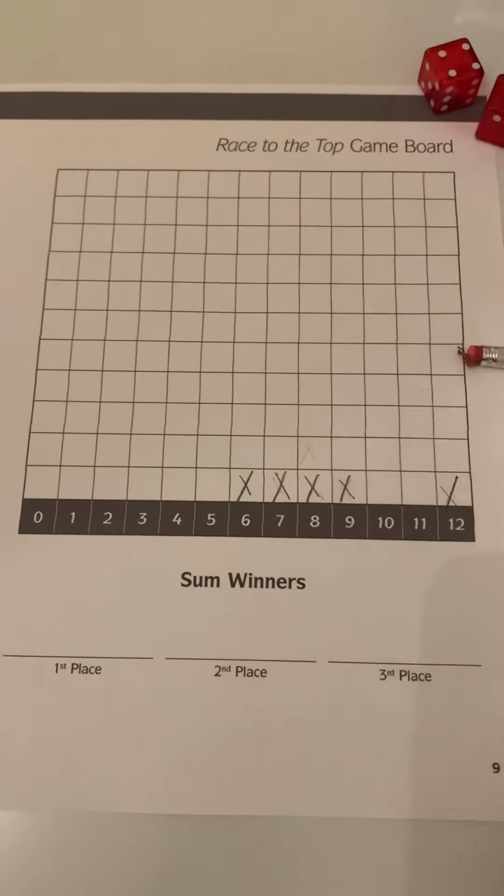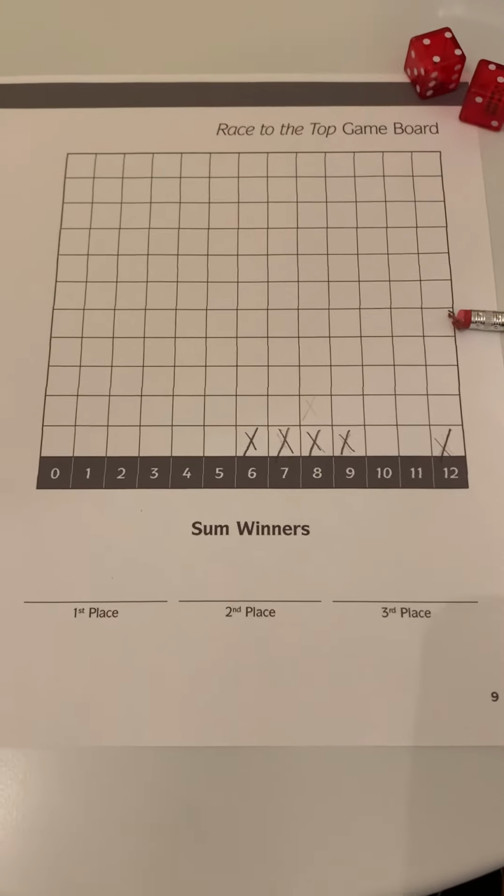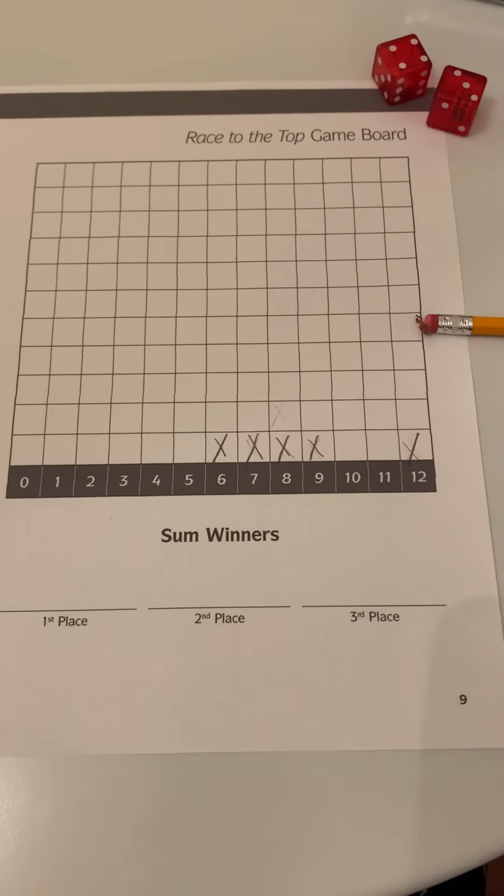All right, and that is the first activity that you're going to be doing in math today. I hope that you have fun with that activity, a little probability game.